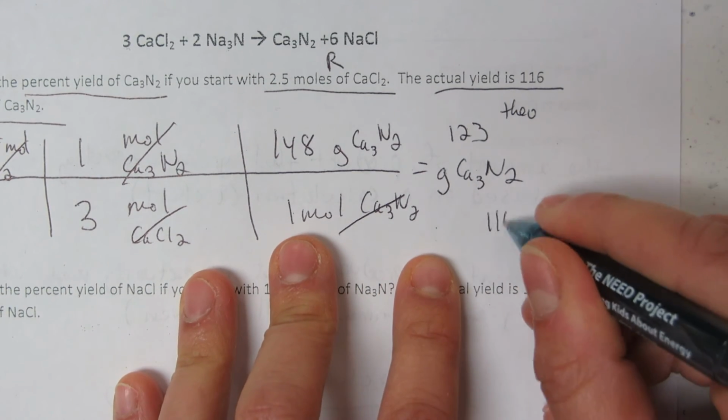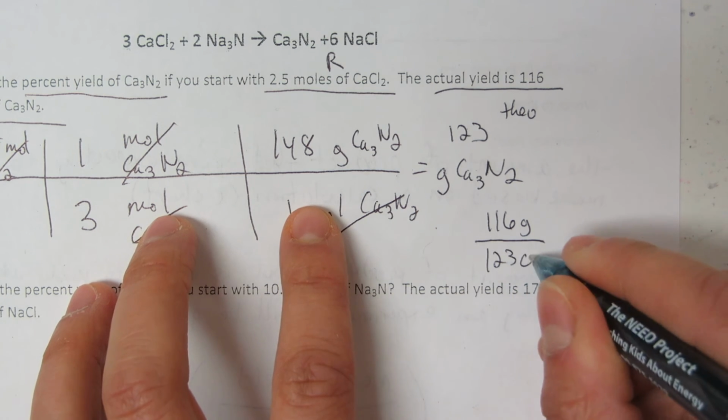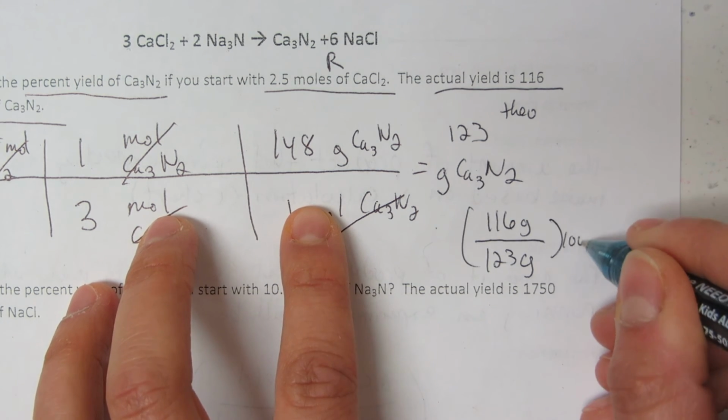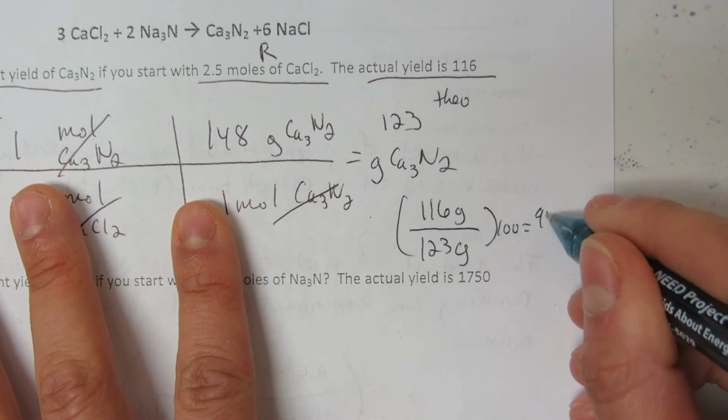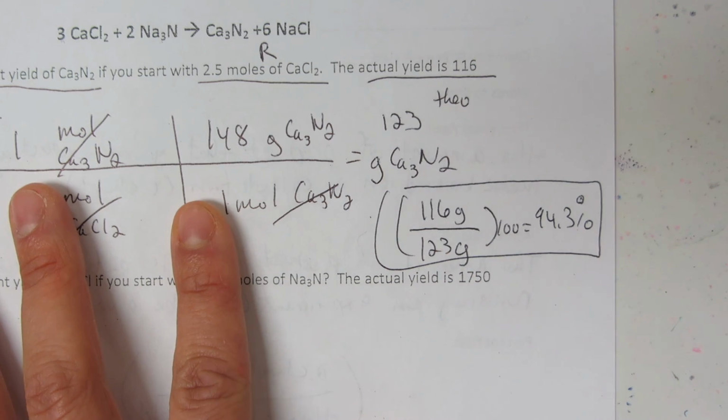So we're going to take the 116 grams actual yield divided by the 123 grams that we thought we were going to make, times 100, and you get 94.3% as your answer. Okay.